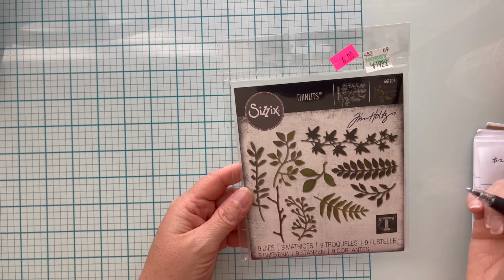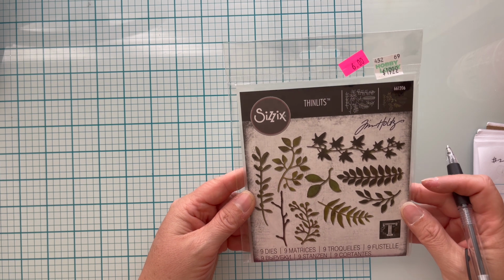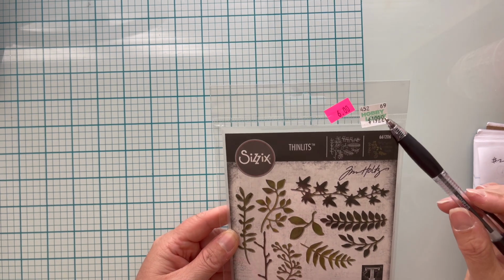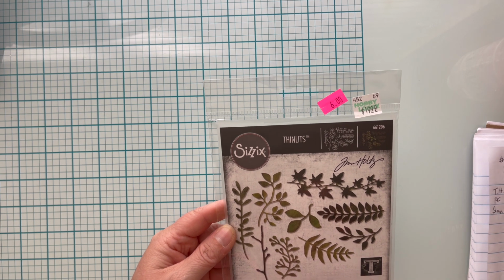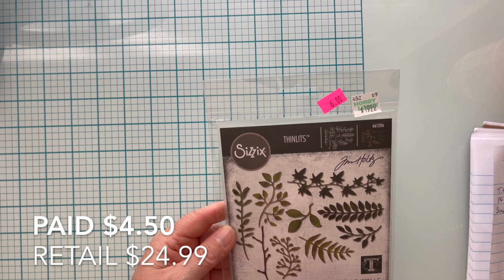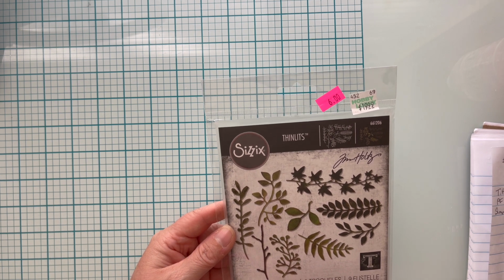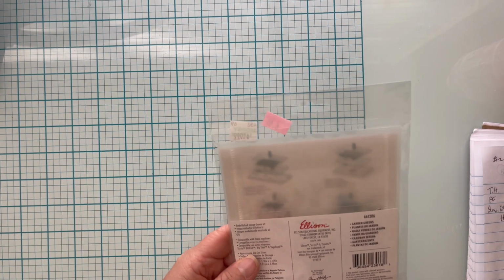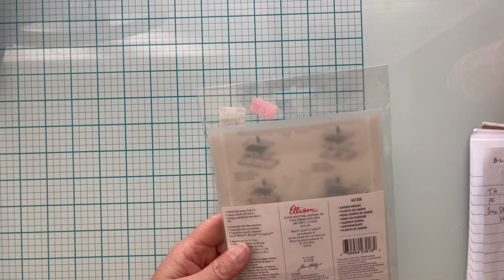Another greenery. This one has 9 dies. Lots of cool greens. This one was $6. Yes, she got this one at Hobby Lobby. It was $19.99. This one is called Garden Greens. It is currently $24.99. So she's had this for quite some time because all the prices on steel dies went up tremendously. So this one is Garden Greens.